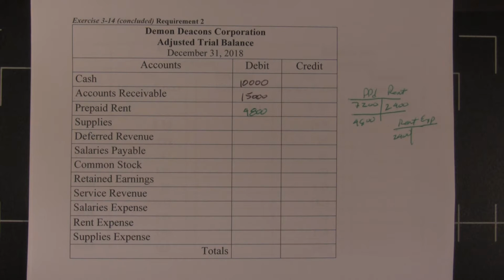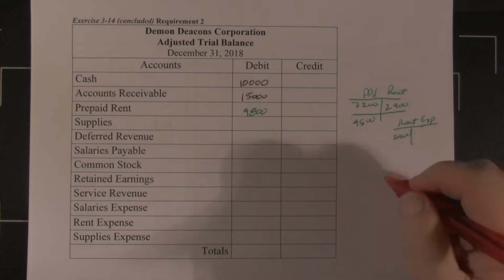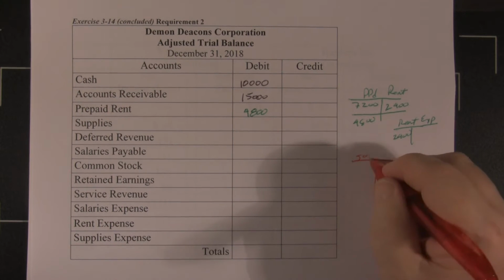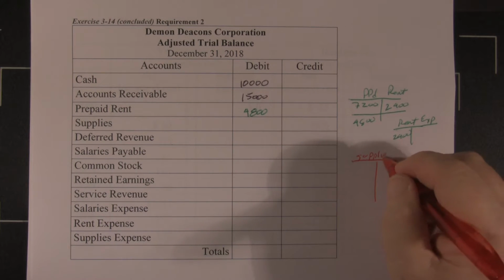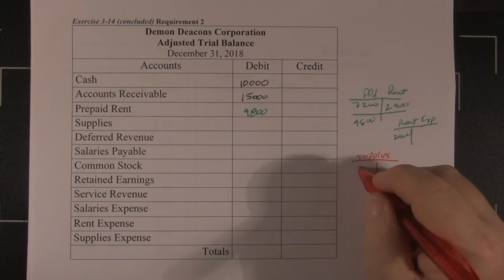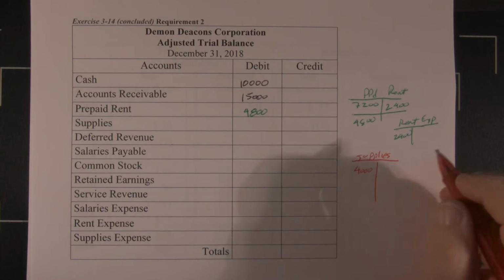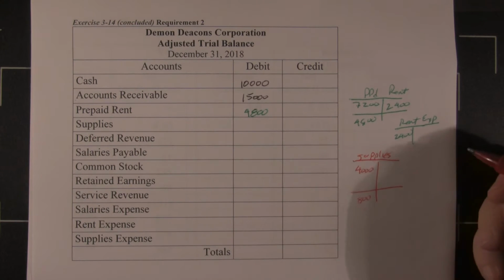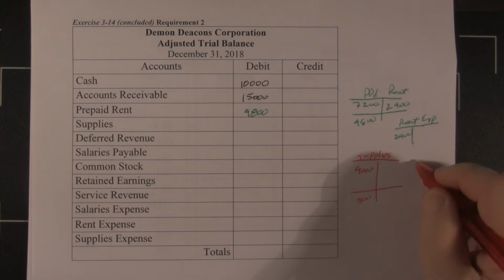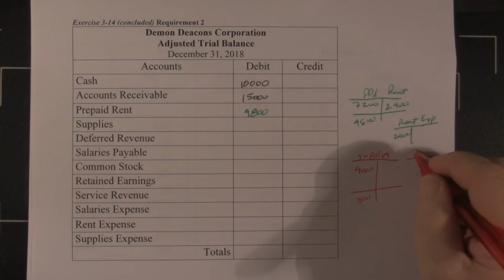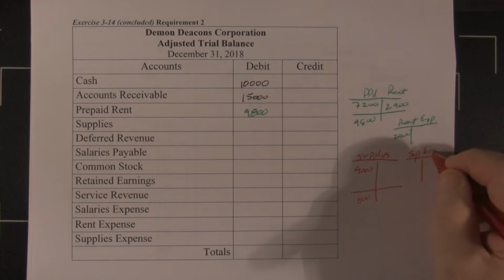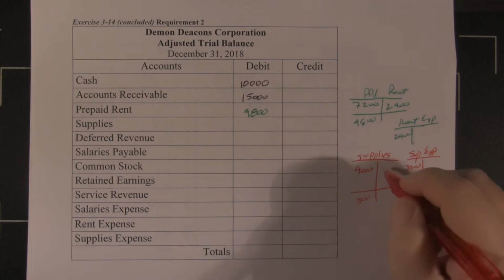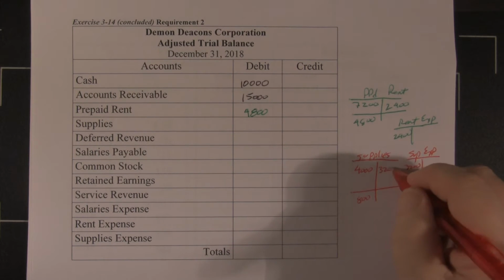Our supplies, if you remember, was that one where they gave us all that nonsense, but it was basically supplies were $4,000. They're now $800, so we had to do the debit to supply expense of $3,200 and credit supplies for $3,200.